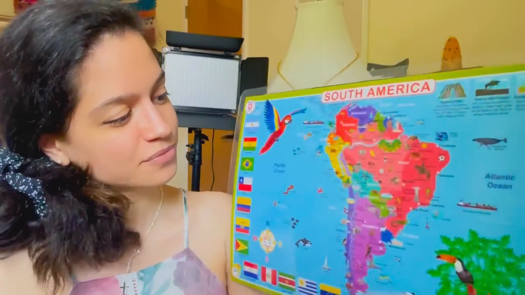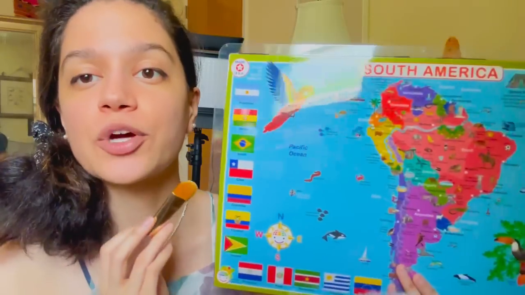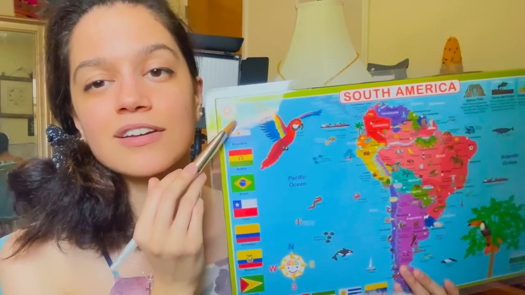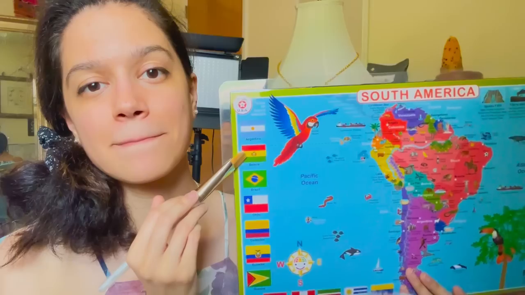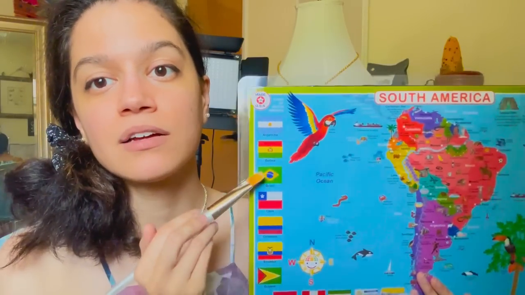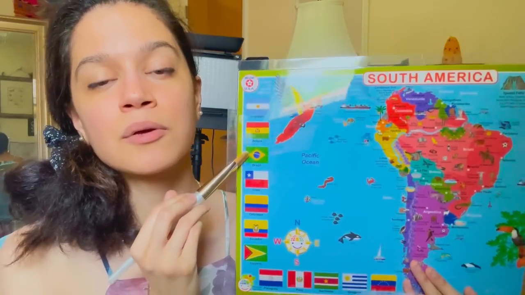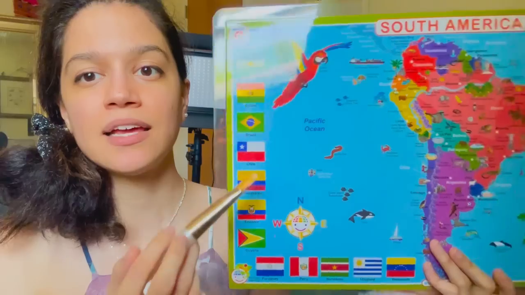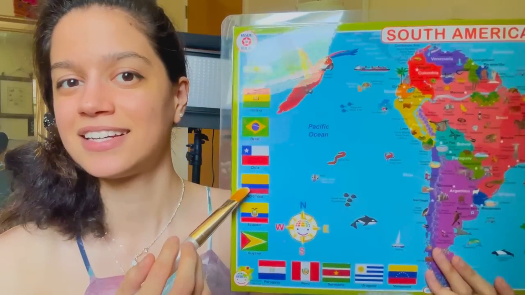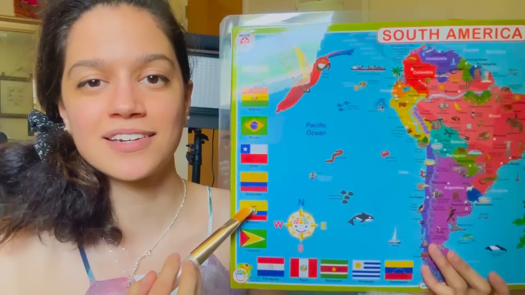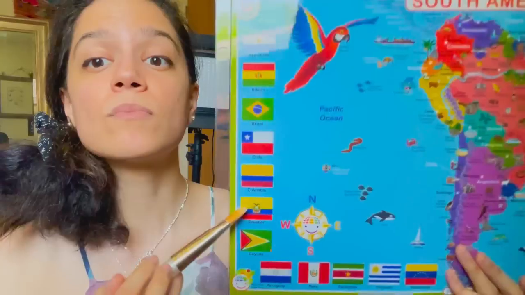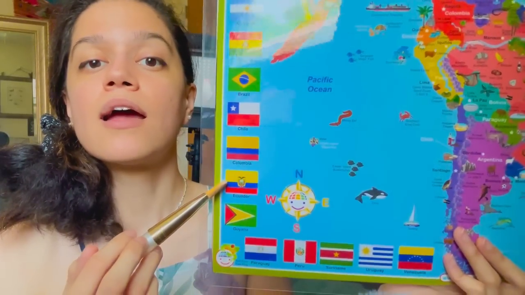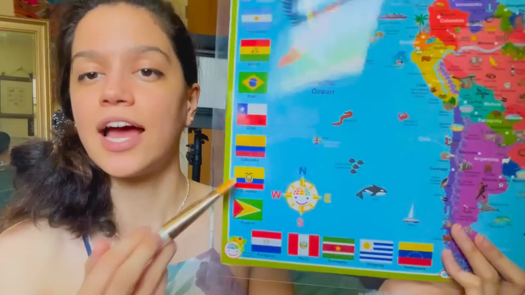Now, let's go over the flags one more time. Can you name me this flag? Argentina. What about this one? Bolivia. And this one? Brazil. What about this one? Chile. This one? Colombia. What about this one? This one right here. Not Venezuela. Ecuador. Very good.